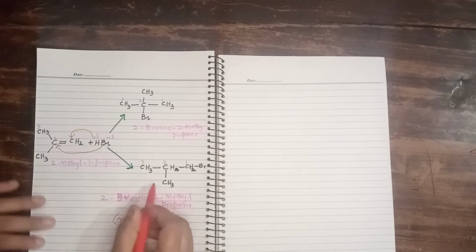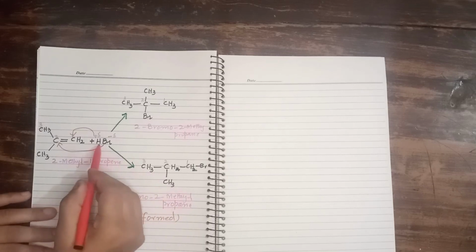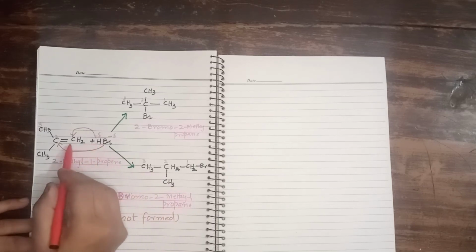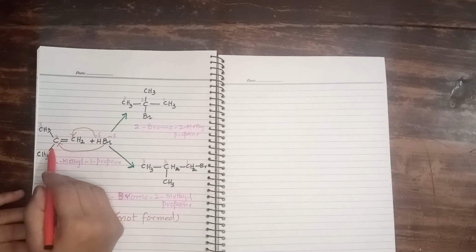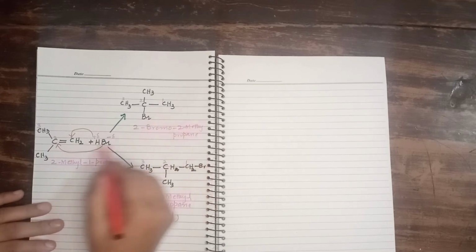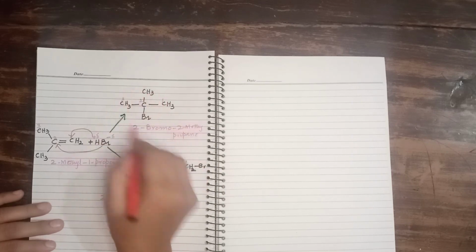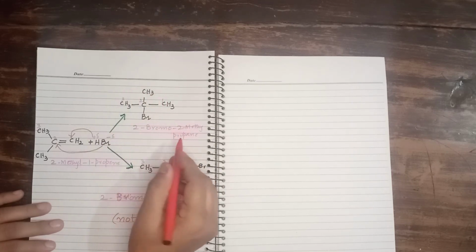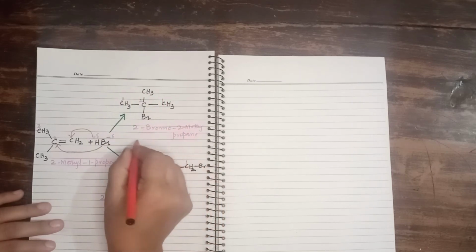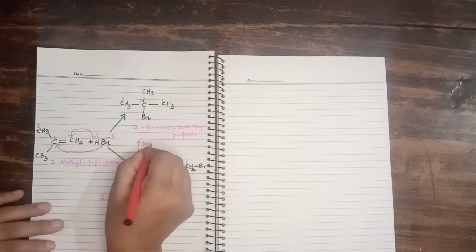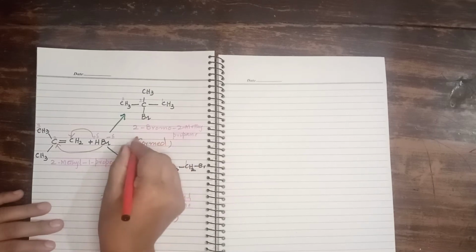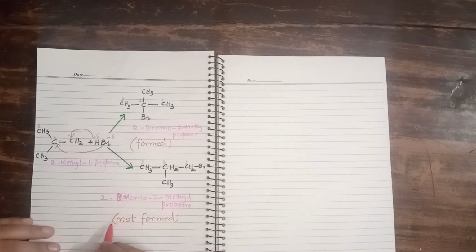In this product, the adding reagent did not proceed according to Markovnikov's rule. So what is the actual product of this reaction? The actual product of this reaction is this product, right? That is 2-bromo-2-methylpropane. This product will be formed after the reaction. I hope this is clear to you, students.